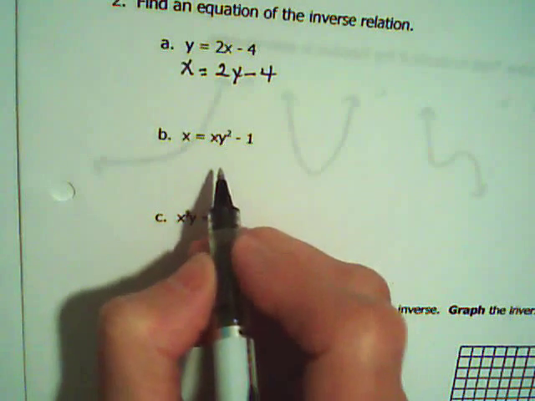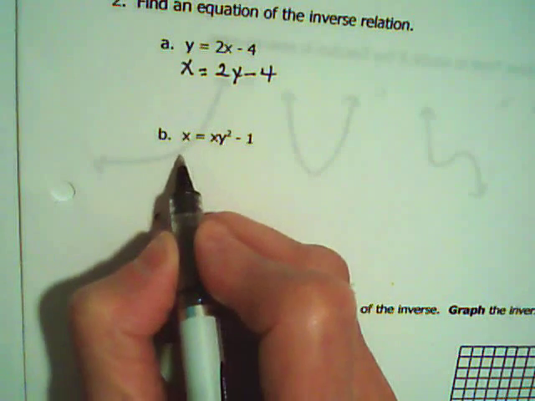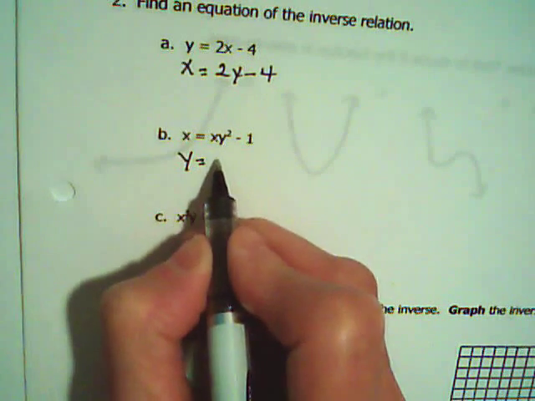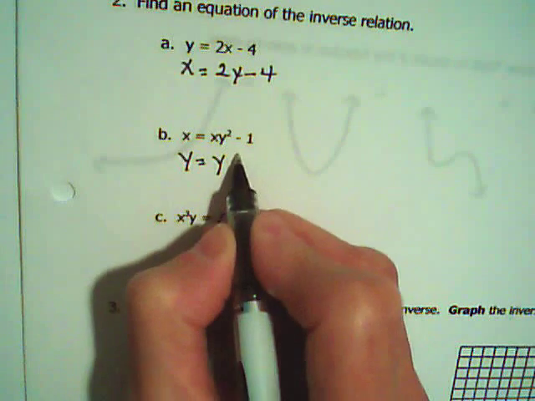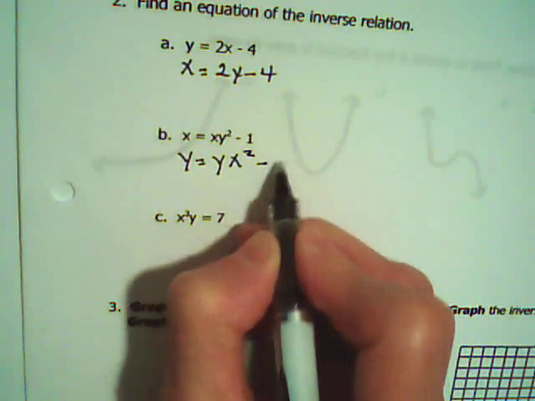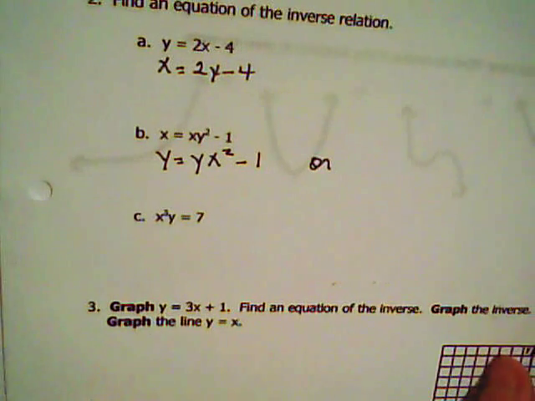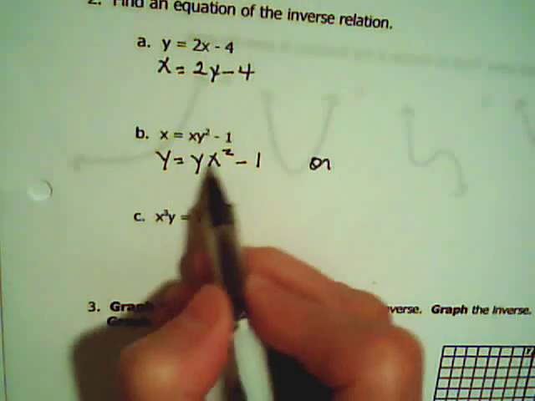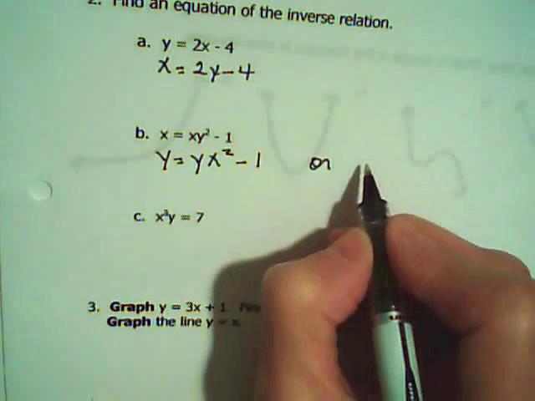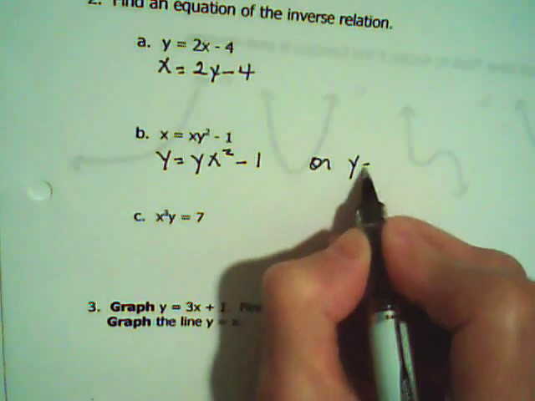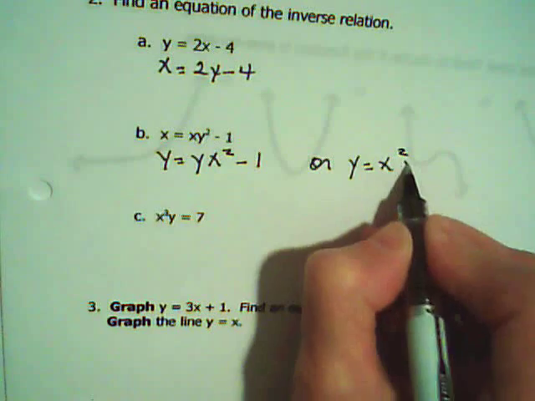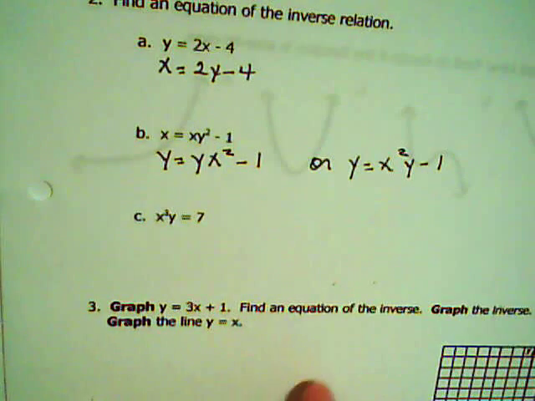In B, notice you have three variables, you're going to interchange all of them. So x will become y, y will become x, and y squared will become x squared. You might want to rewrite it so the terms are in alphabetical order. If so, I'll have y equals x squared y minus 1. That's completely up to you.